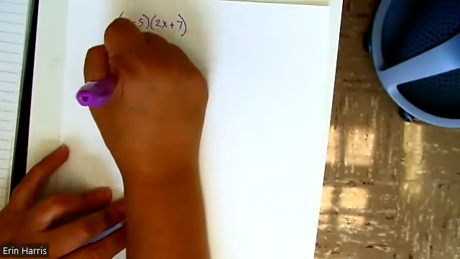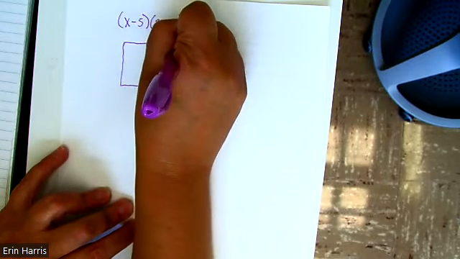A popular technique for multiplying two binomials. This used to be called FOIL. Some teachers have decided they don't like that. And lots of teachers have found success with this box method.